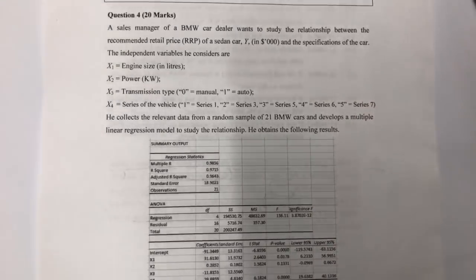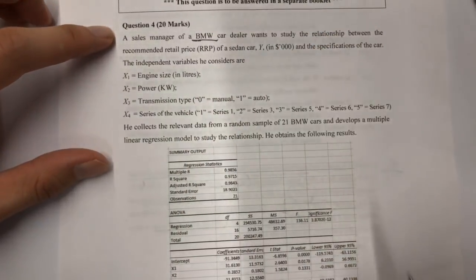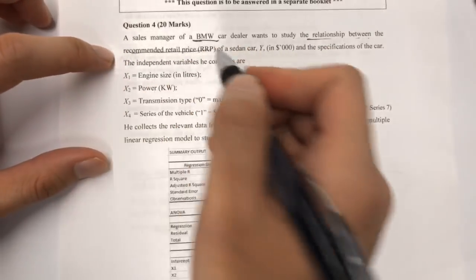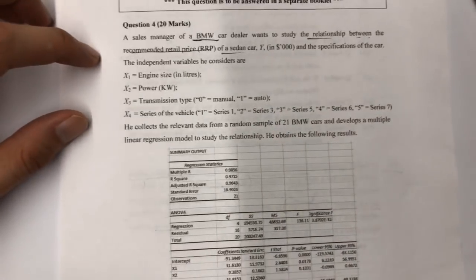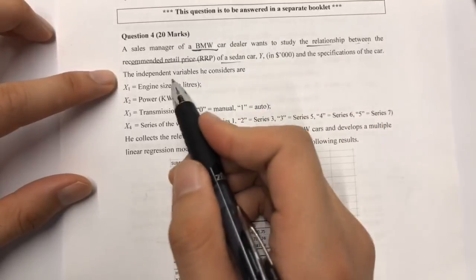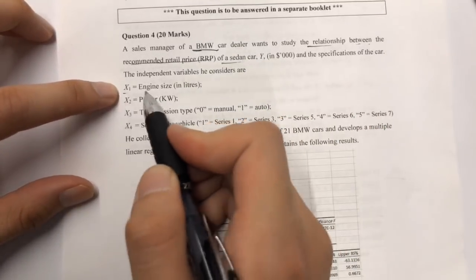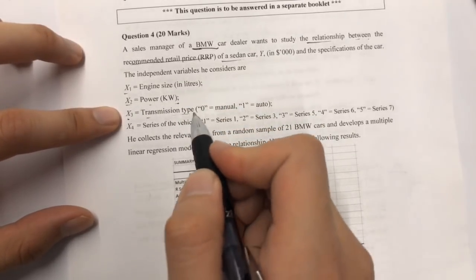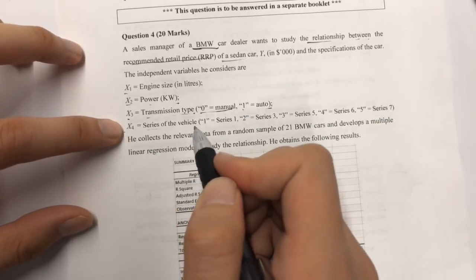All right, now let's look at question 4. A sales manager of a BMW car dealer wants to study the relationship between the recommended retail price RRP of a certain car, Y, and the specification of the car. The independent variables he considers are X1 engine size, X2 power, X3 transmission type, 0 for manual, 1 for auto, X4 series of vehicle.